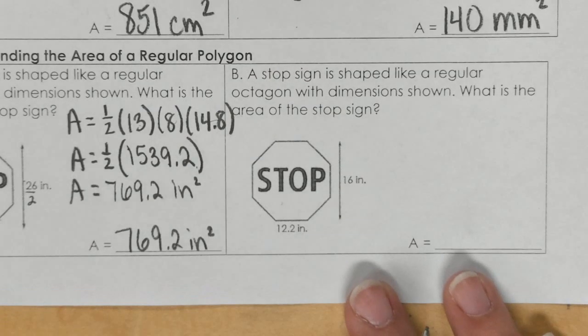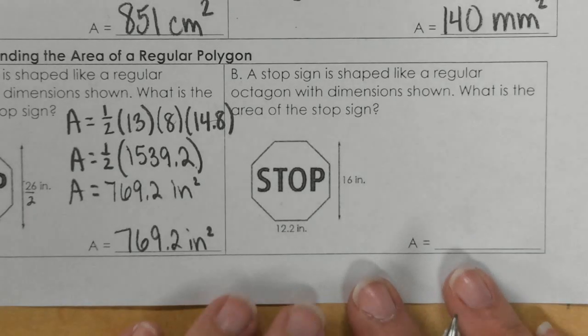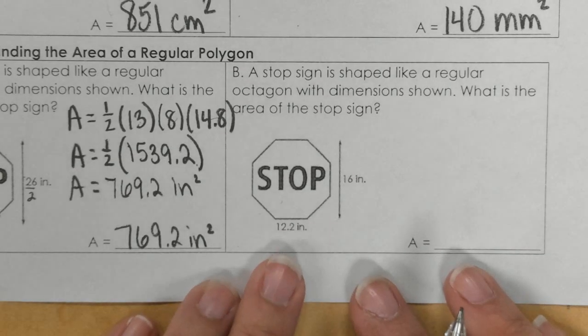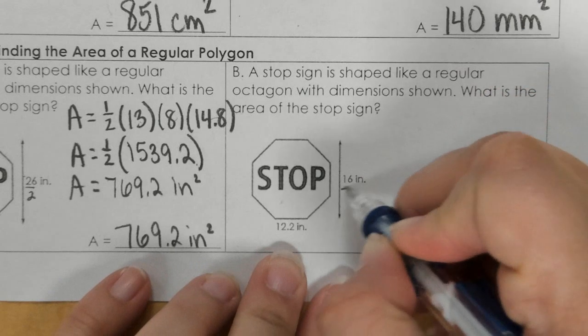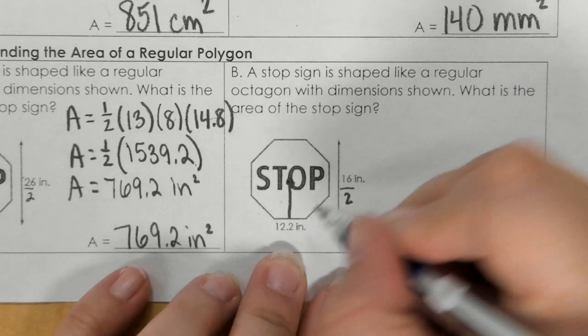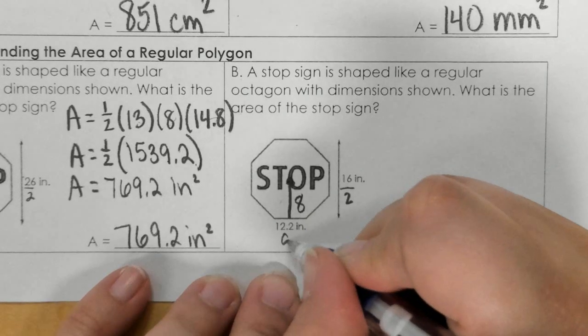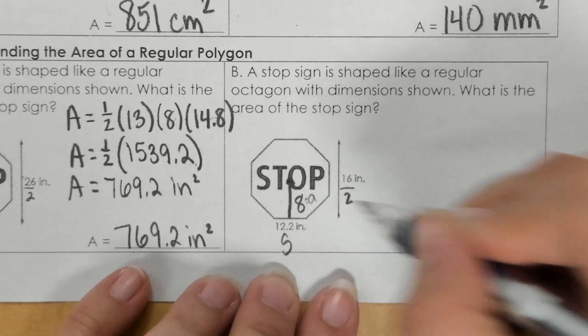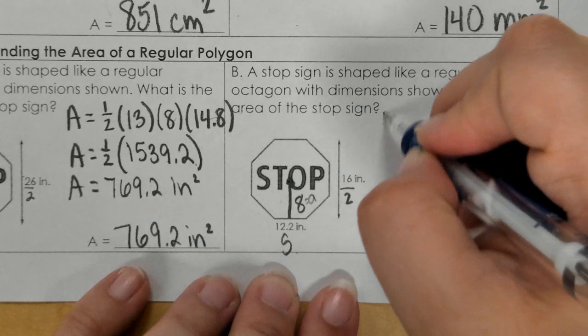And then the last example here, it says, again, find the area of the stop sign. So I'm going to cut that in two to get the apothem, which is 8. So that's your apothem. That's your side.